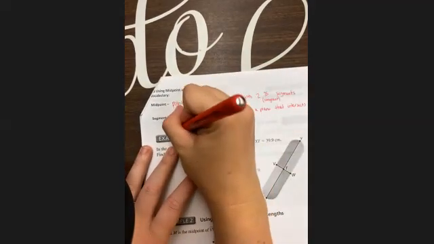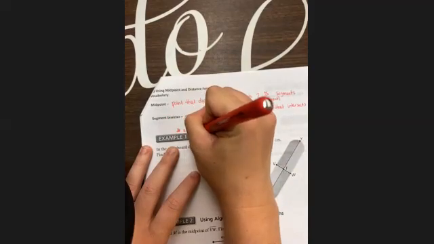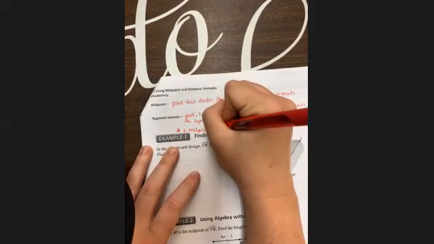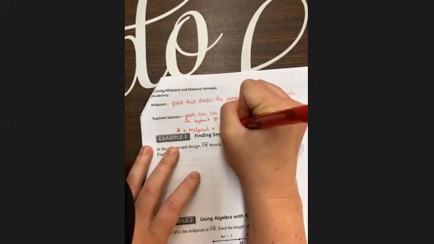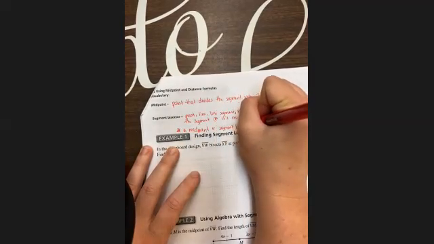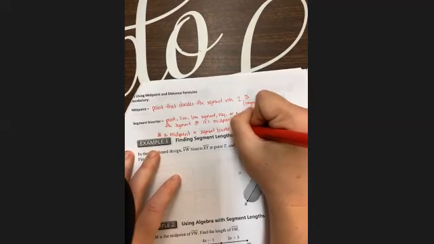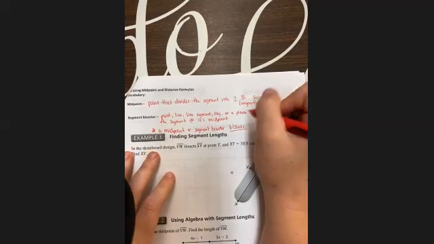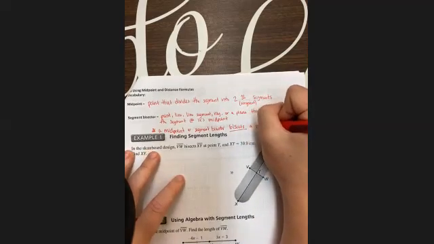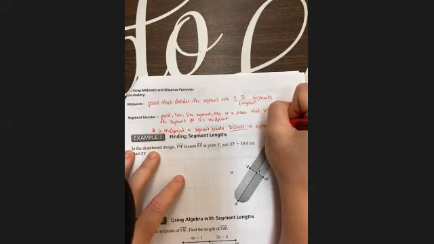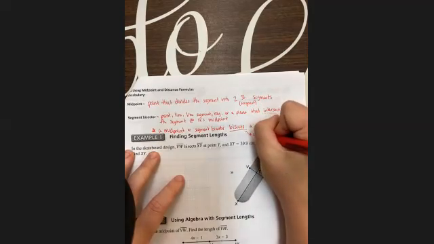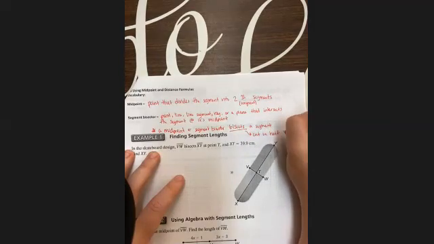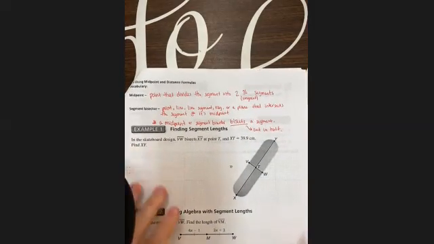We'll notice then that a midpoint or segment bisector bisects a segment. Bisects is the verb. If I say bisects, that means to cut in half. So a midpoint or segment bisector bisects a segment, it cuts it in half.